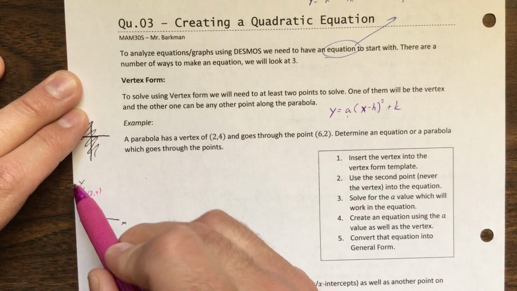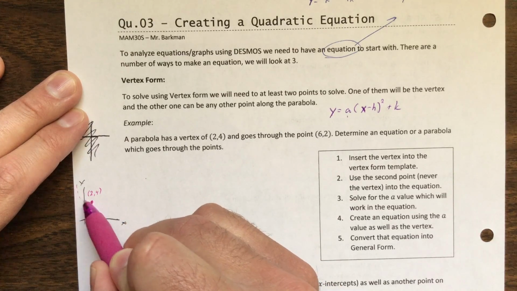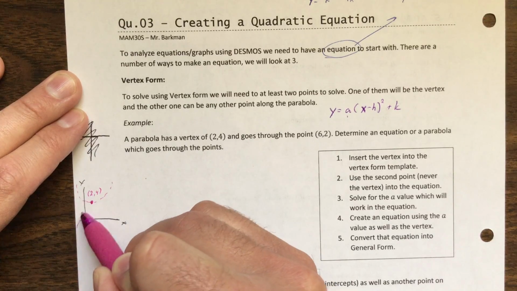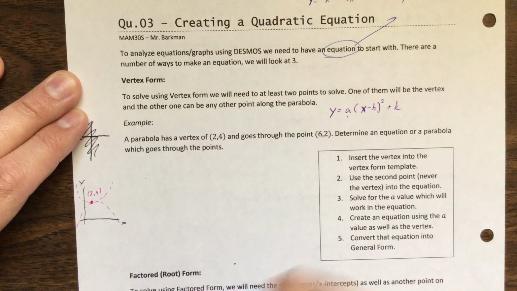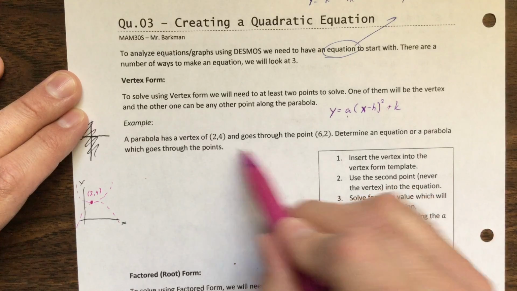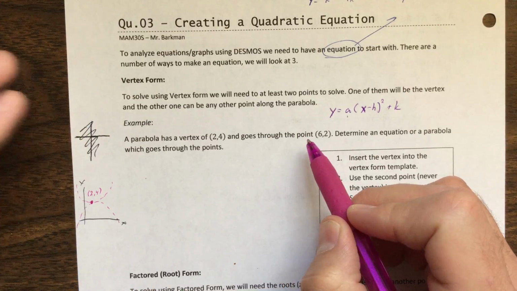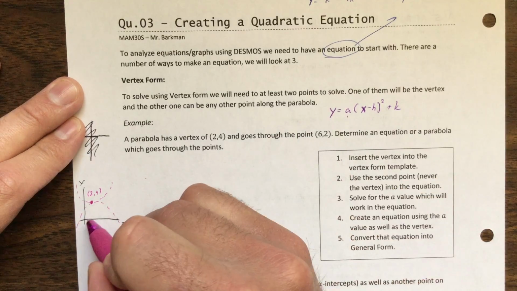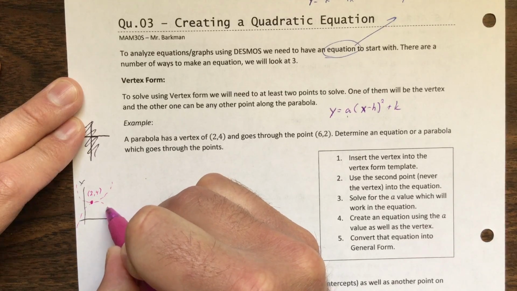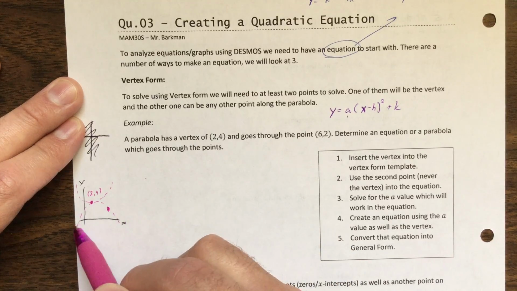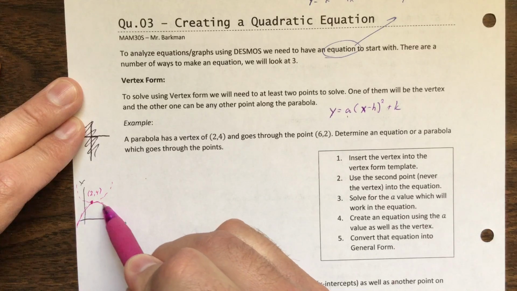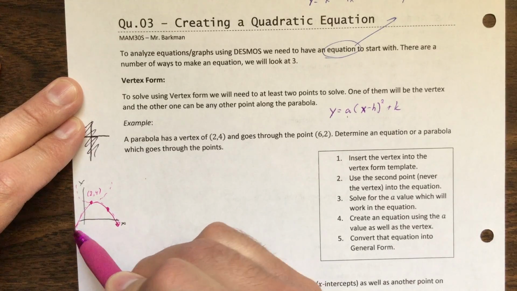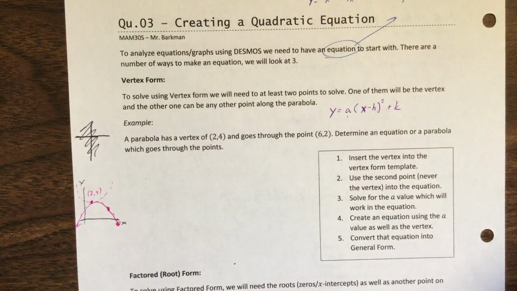So we know that our parabola is either going to come like this, or it's going to go like that. We don't know which way, but we know this is going to be our vertex. That's going to be our max or min. The second point that we know that is on our graph is (6, 2), which would be somewhere right about there. So it's got to be this one right here. This is going to be our parabola, or our quadratic.